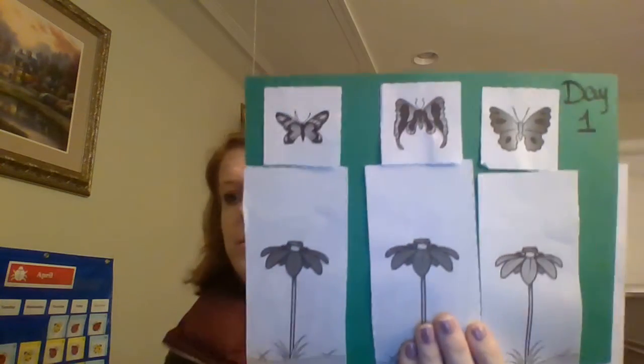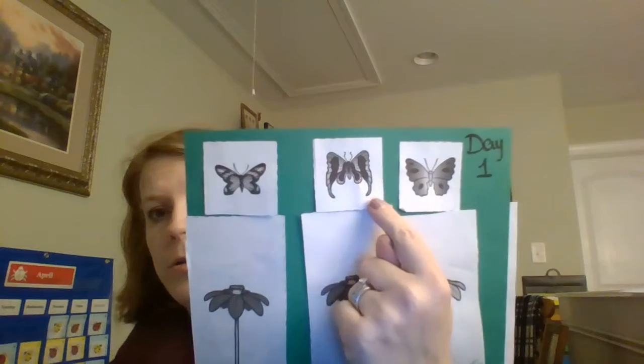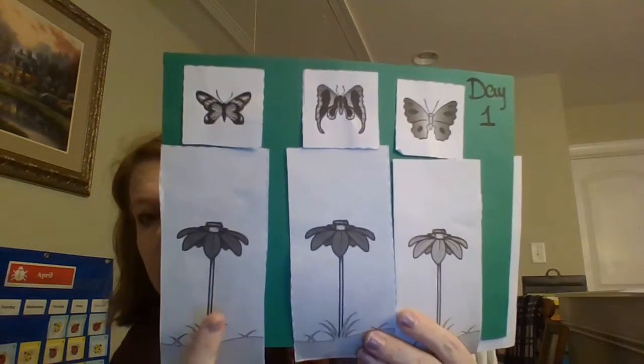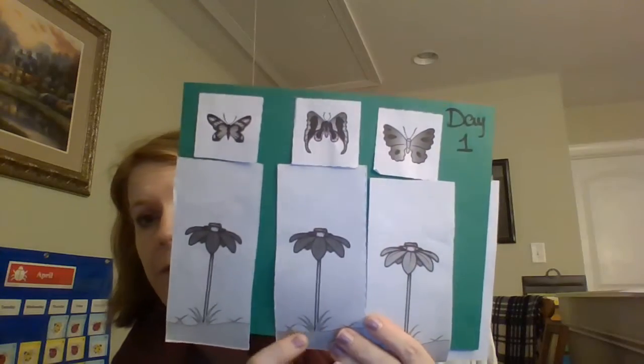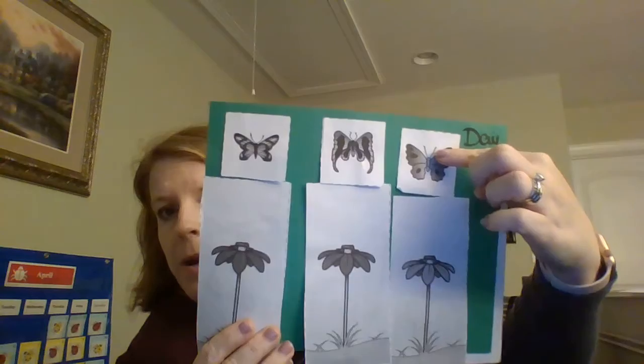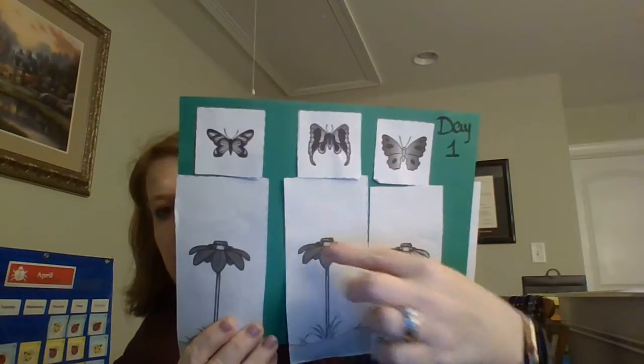So, on day 1, we had 1, 2, 3 butterflies. We also had 1, 2, 3 flowers. So, there was a butterfly for each flower.